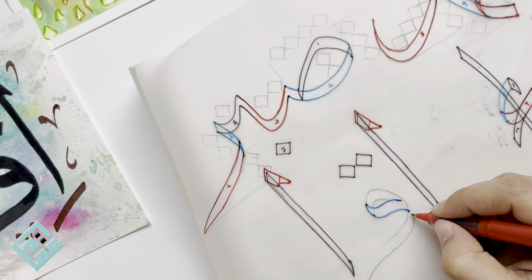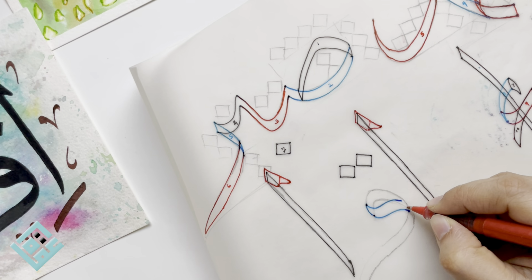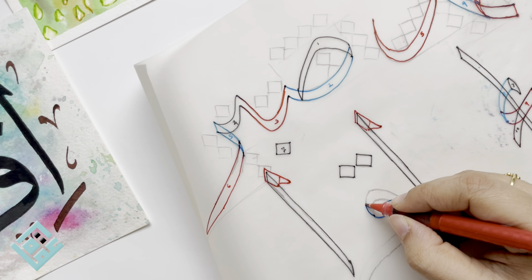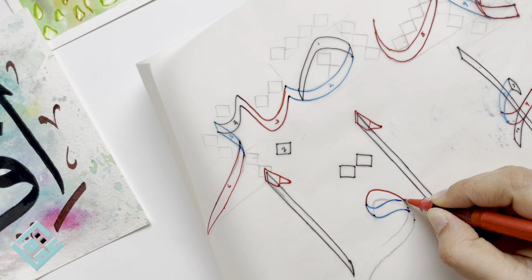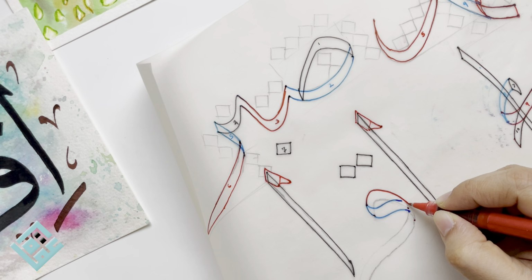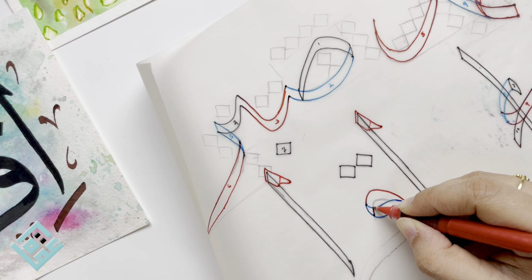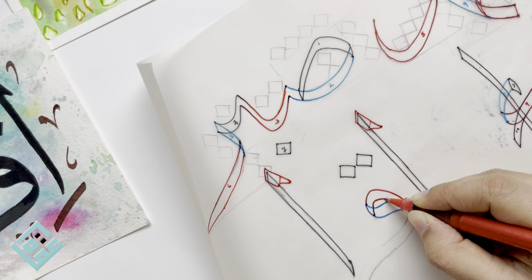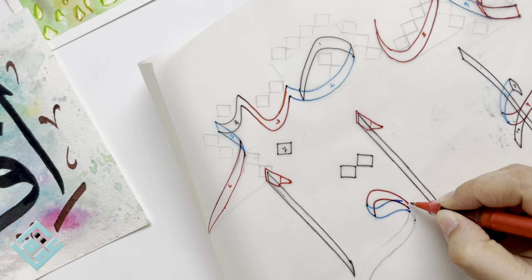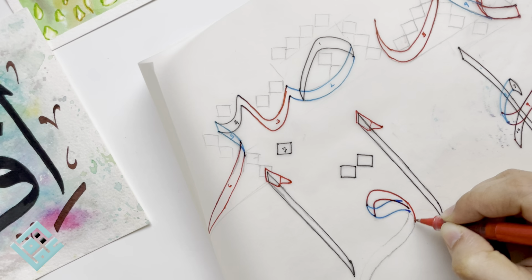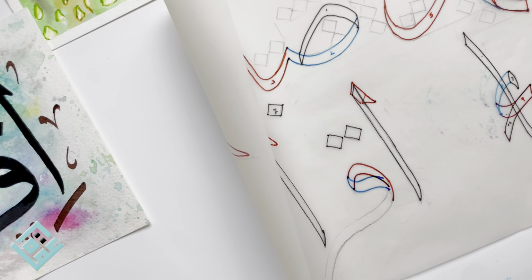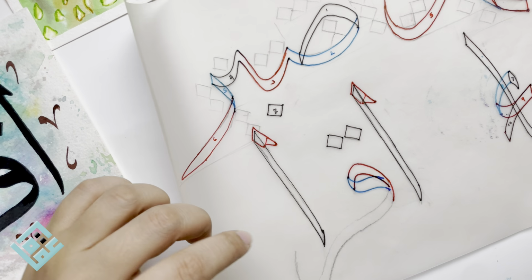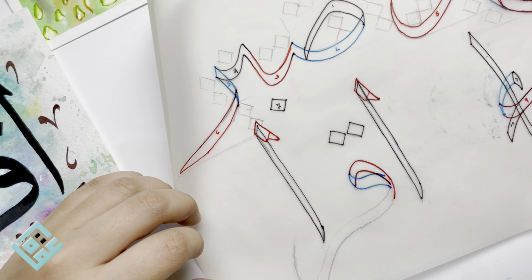This is the starting point, and this stroke would end at this point. This will come up till here, and this will go up till here. That becomes it.